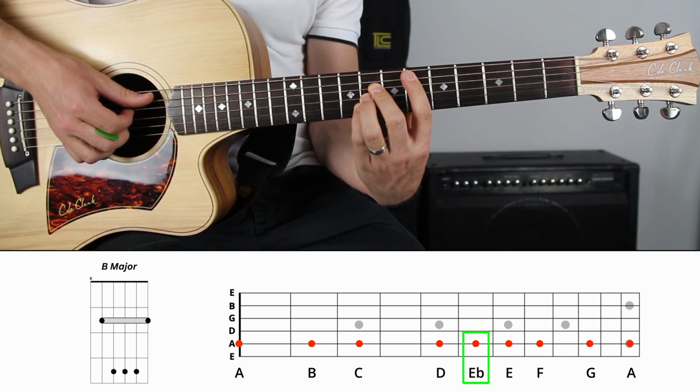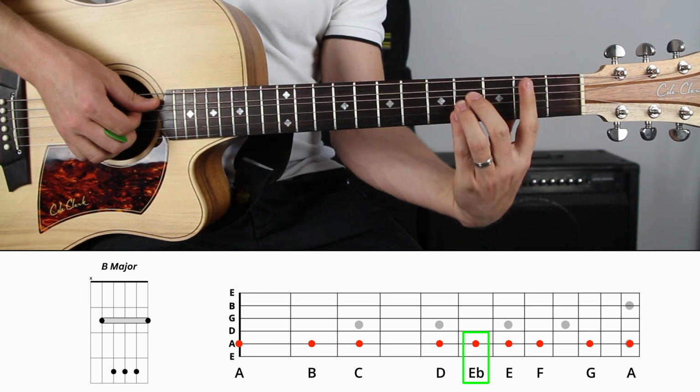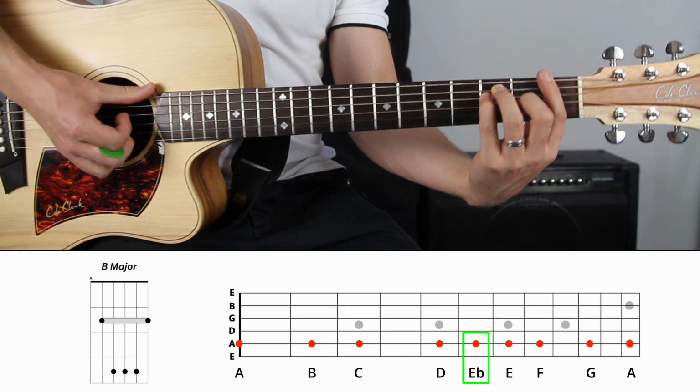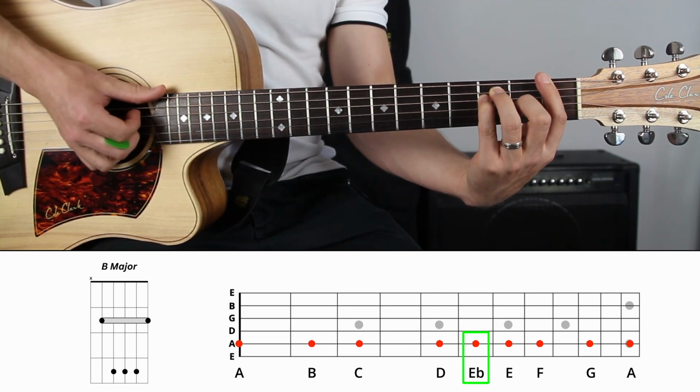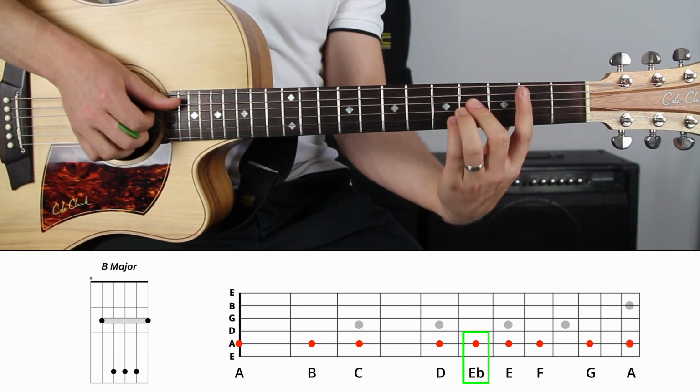I know I'm calling these the F and B shape. Some people will refer to them as the E shape and the A shape. Both are kind of correct. The reason why is you typically learn this as F and this as B, and that's the way most people learn those shapes.